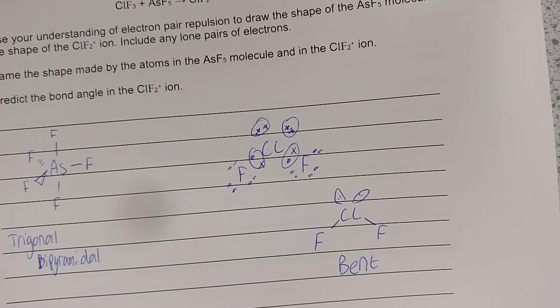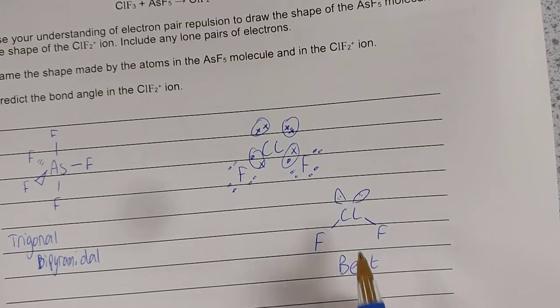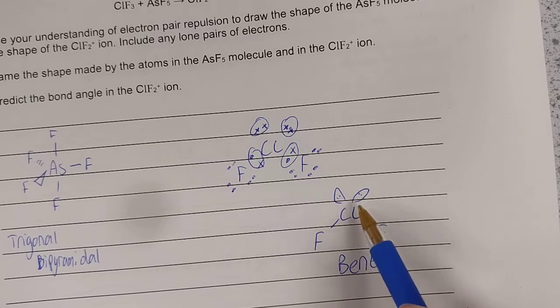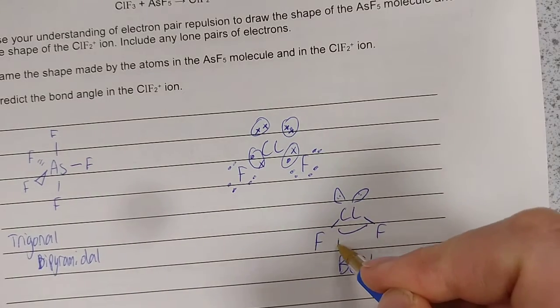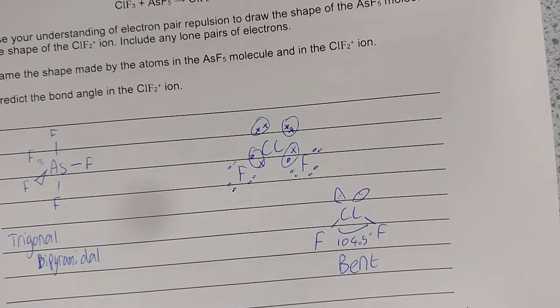And if we had to predict a bond angle for this, well, if it were tetrahedral, which bent is based on because it's got 4 areas of electron density, we'd expect the bond angle to be 109.5. A single lone pair would bring that down to 107, but with two non-bonding pairs, this bond angle here gets reduced further to 104.5 degrees.